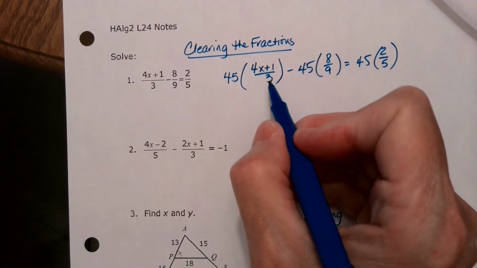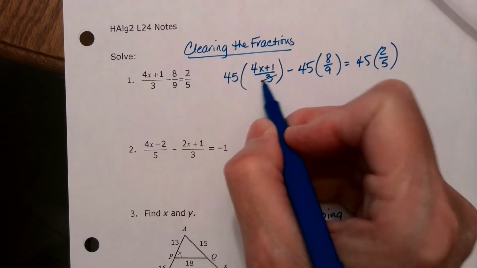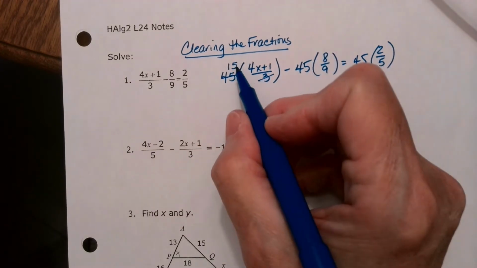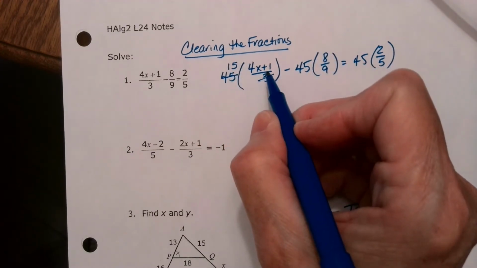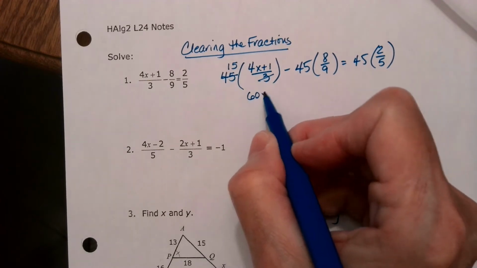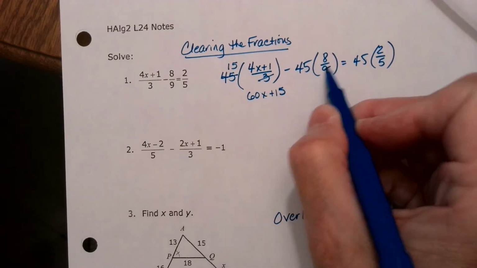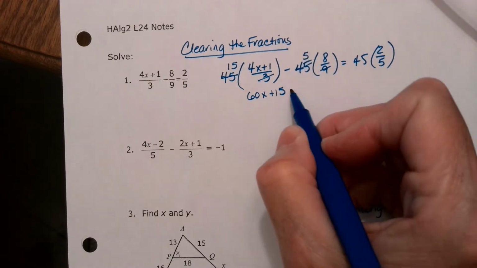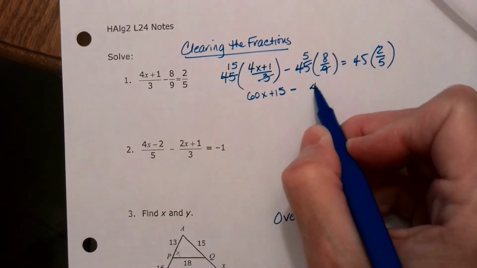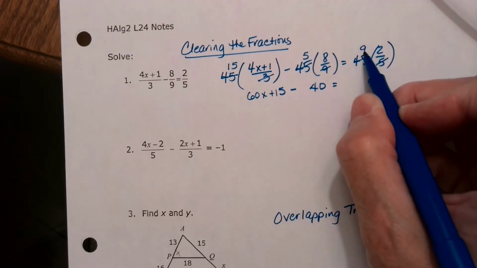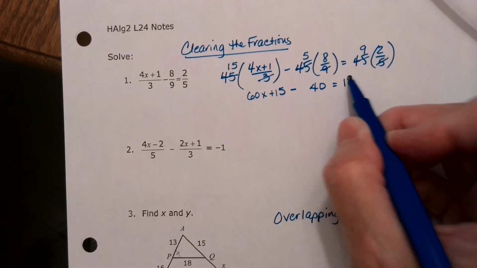Okay, when I do that, then I can say 3 goes into 45 15 times. And then I'm just going to distribute 15 to these. So this is 60x plus 15. Then I can say 9 goes into 45 5 times. And this is 5 times 8, which is 40. Then 5 goes into 45 9 times. 9 times 2 is 18.